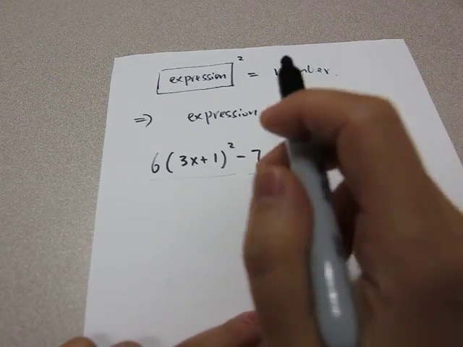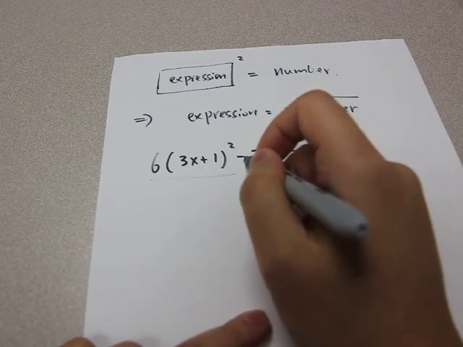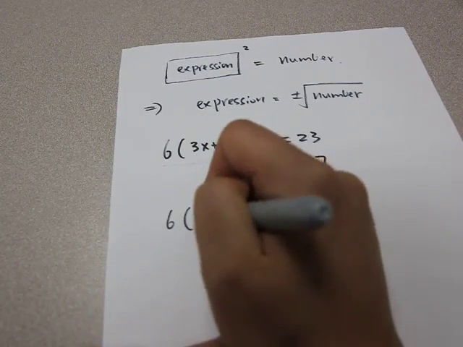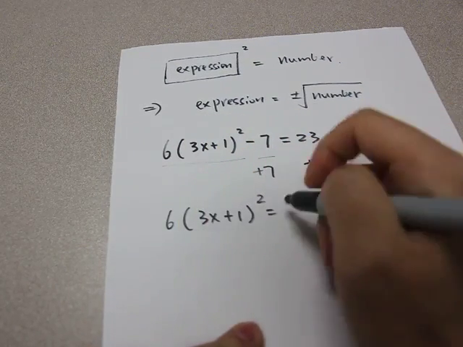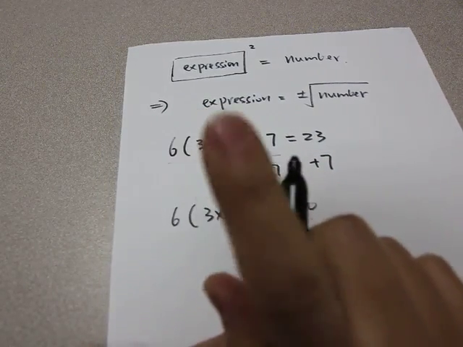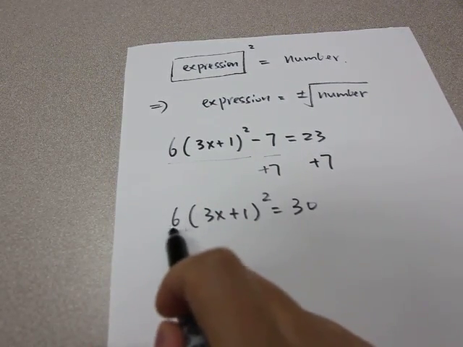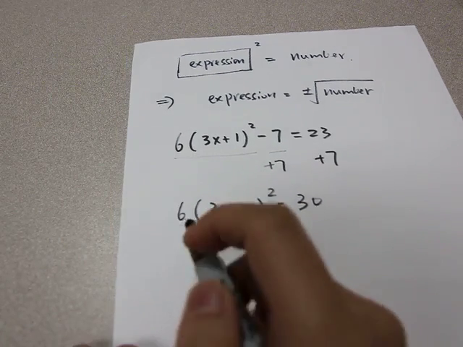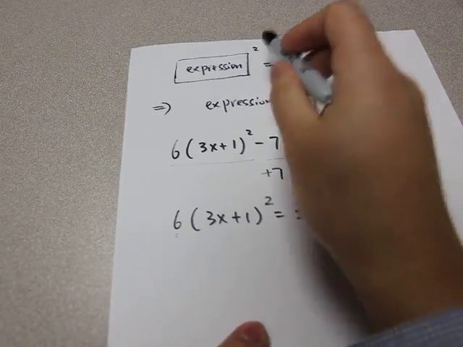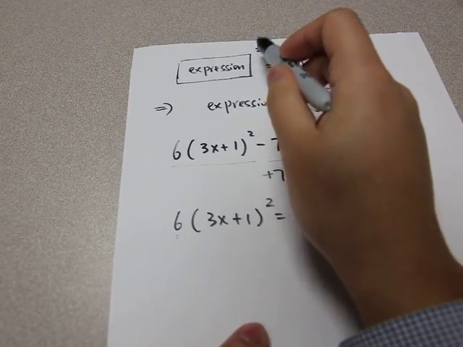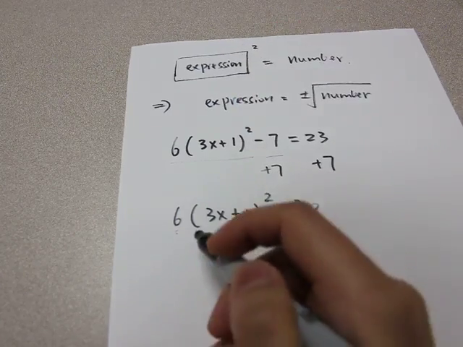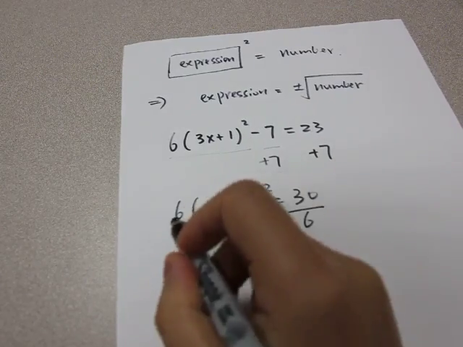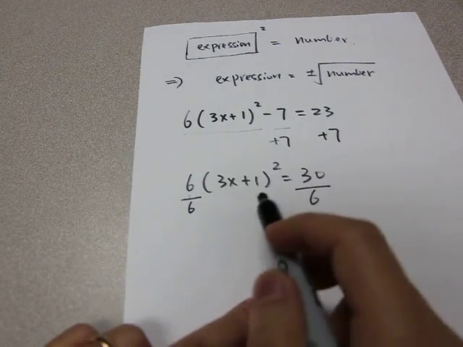So the first thing we need to do is to bring this negative 7 to the right by adding 7. So we have 30. And secondly, now in front of (3x plus 1) squared, we have this constant 6, right? Because we only want the left hand side to be a square of something. So next, we need to get rid of the 6. So we can do this by dividing by 6.